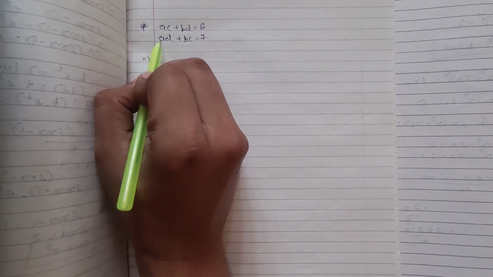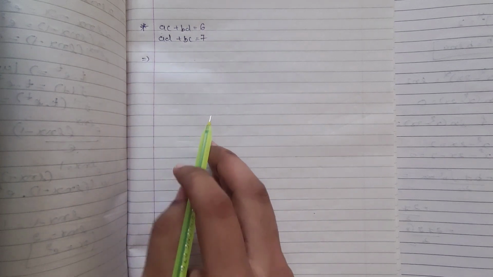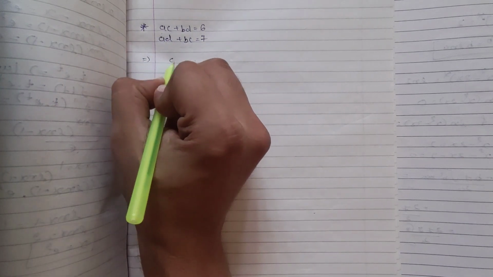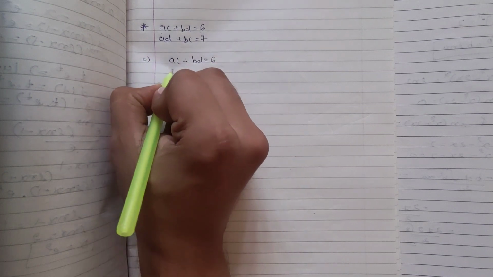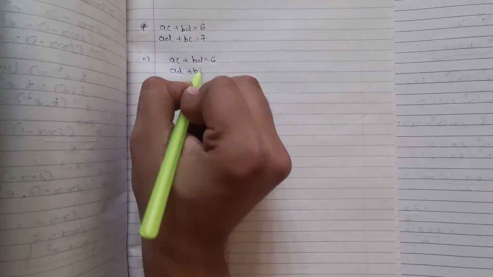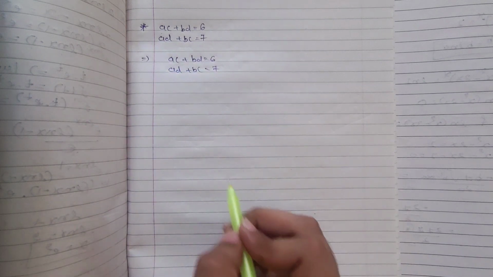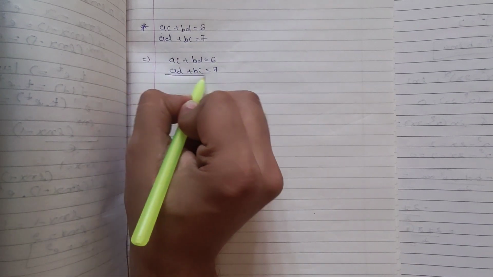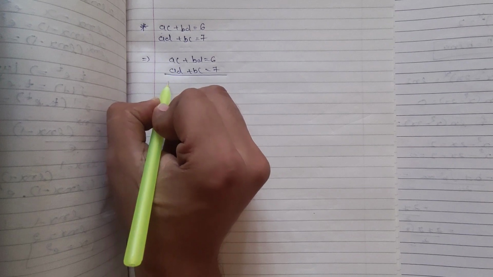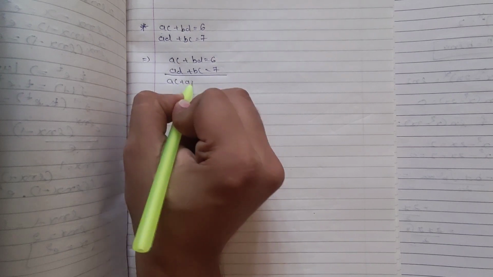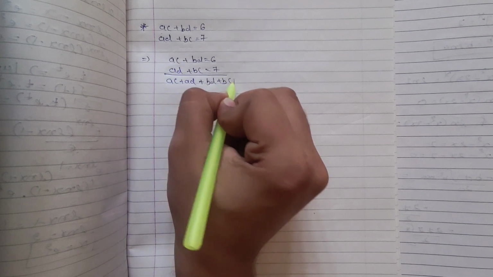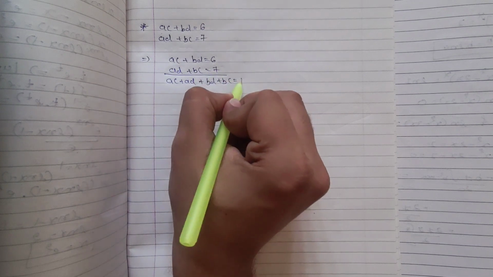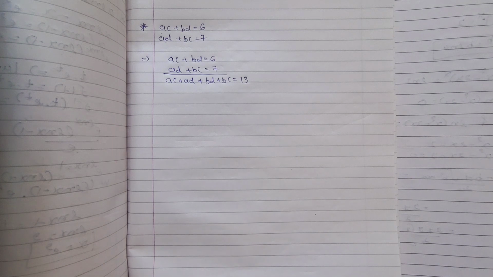In the first term I have A common and in the second term I have B common. So first of all, let me rewrite: AC plus BD equals 6 and AD plus BC equals 7. Now, if I add both of these equations with each other, then what will happen? AC plus AD plus BD plus BC, which is equal to 6 plus 7, which is equal to 13.